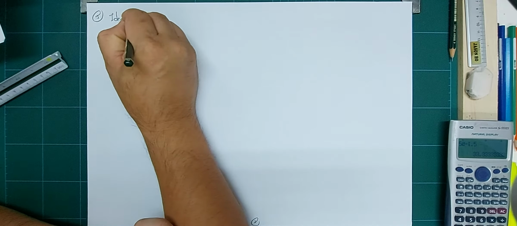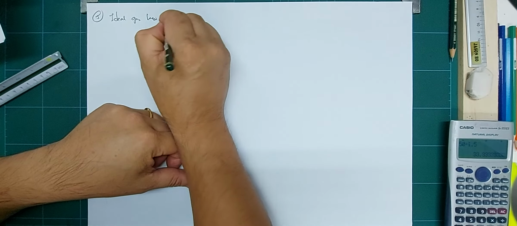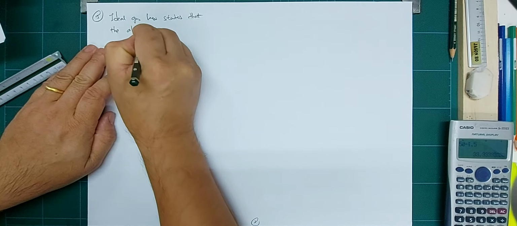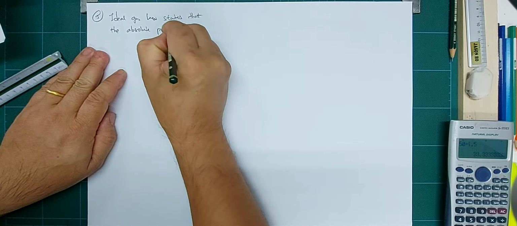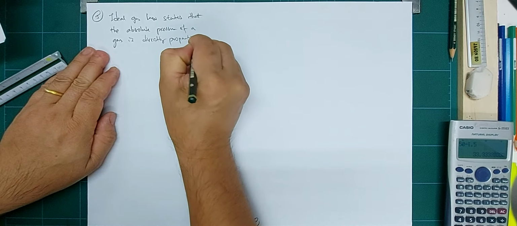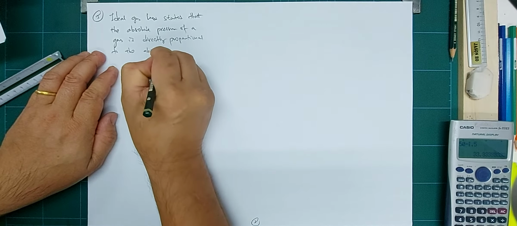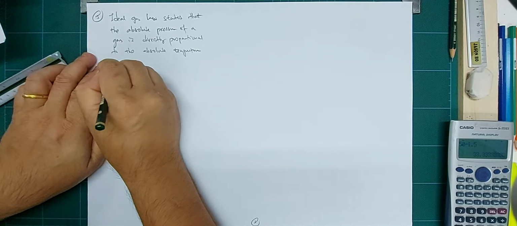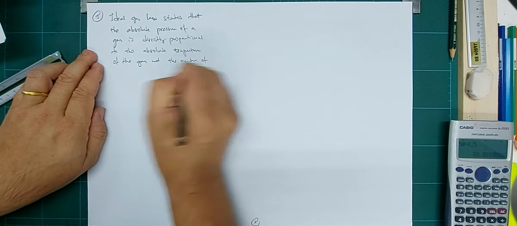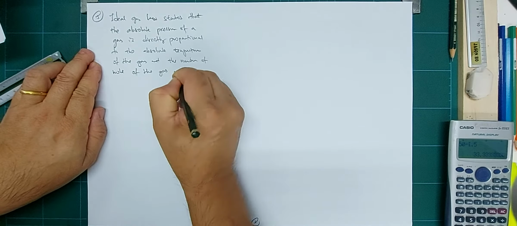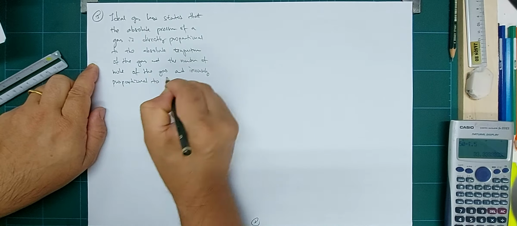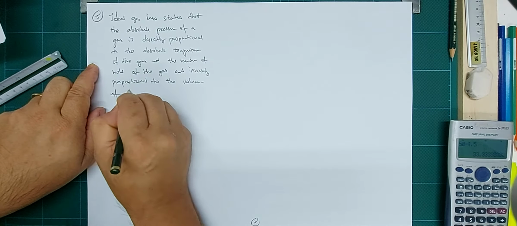Ideal gas law states that the absolute pressure of a gas is directly proportional to the absolute temperature of the gas and the number of moles of the gas, and also inversely proportional to the volume of the gas.